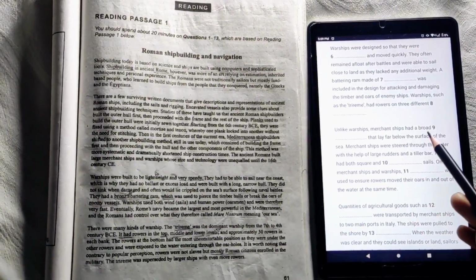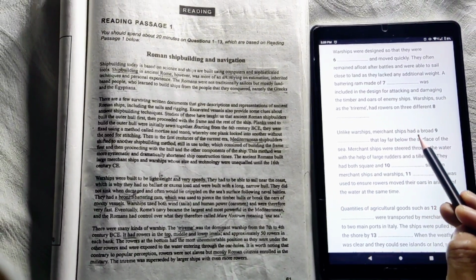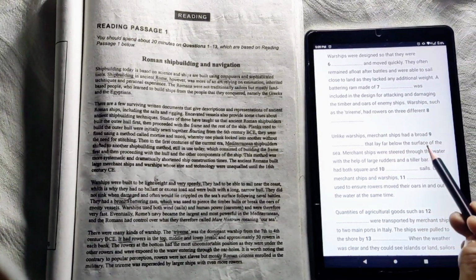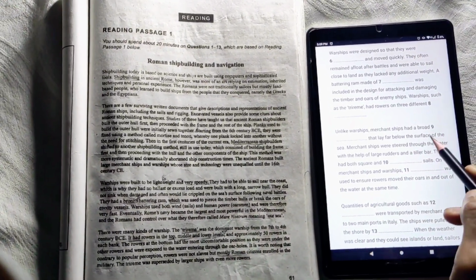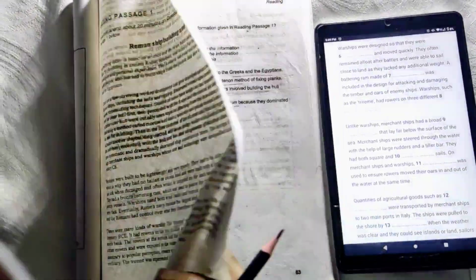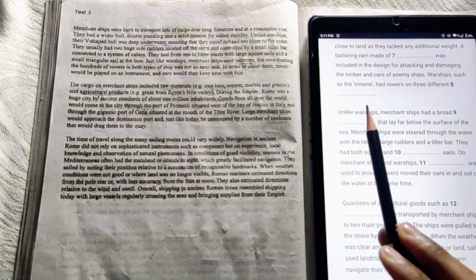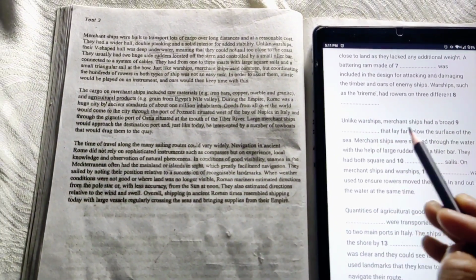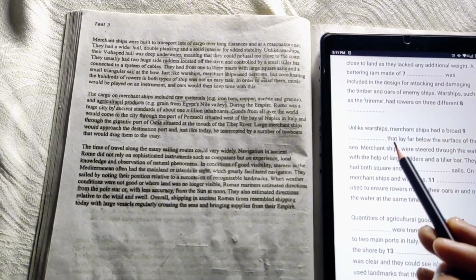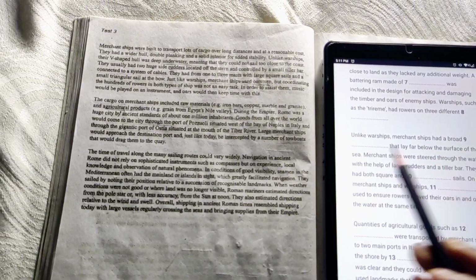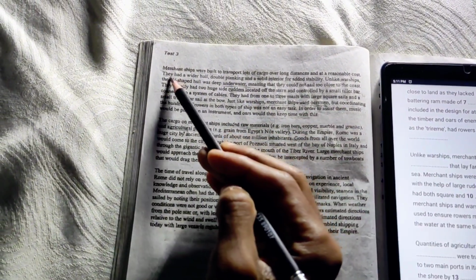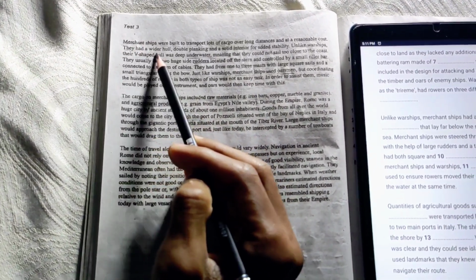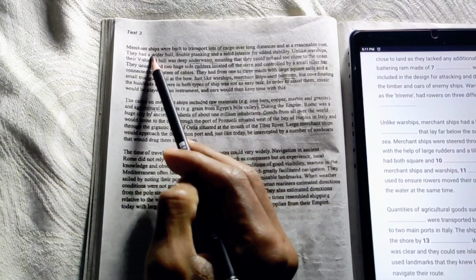So moving on, solving number 9. "Unlike warships, merchant ships had a broad ... that lay far below the surface." There is no location for this question, because we found our location in another passage. So number 9, merchant ships had a broad something that lay below the surface of the sea. We know the location, the underwater, so we should read from there. "They had a wider hull." So wider means broad. We find our answer.